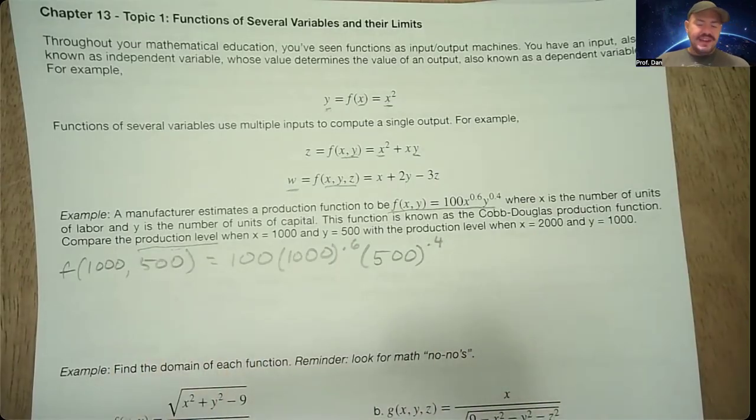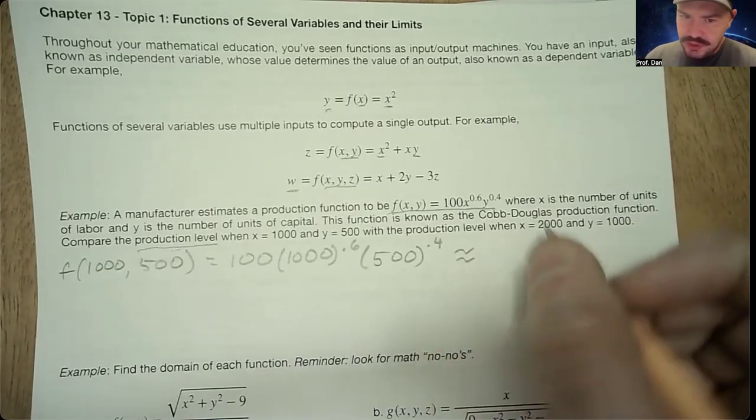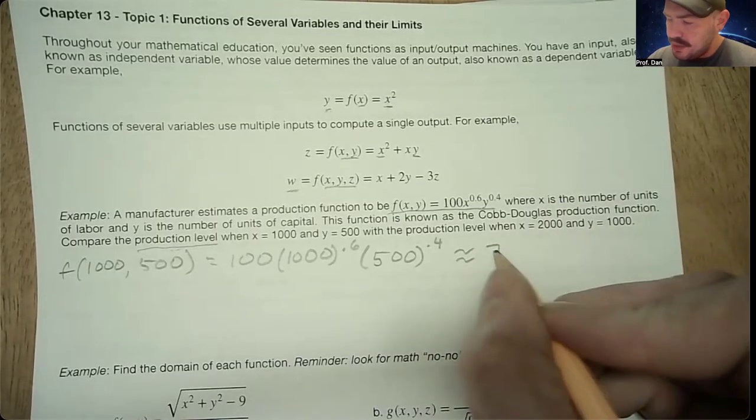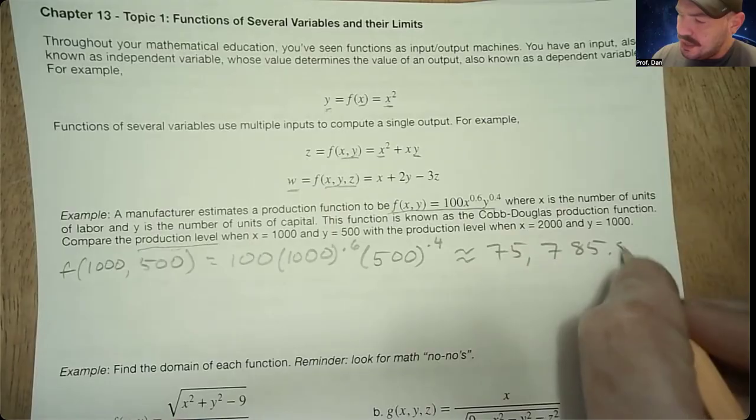What we get out is a value for the dependent variable, which in this case is the production level. Rounding, we get 75,785.83.